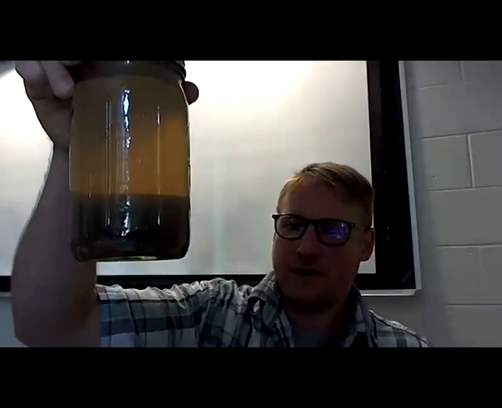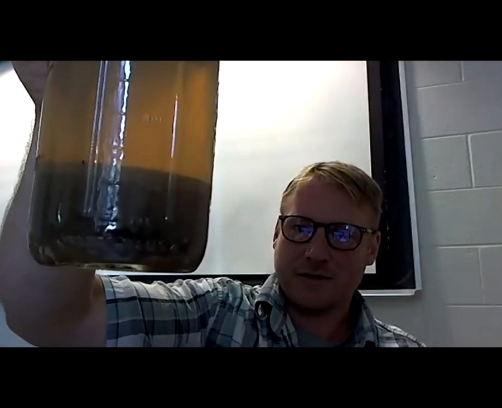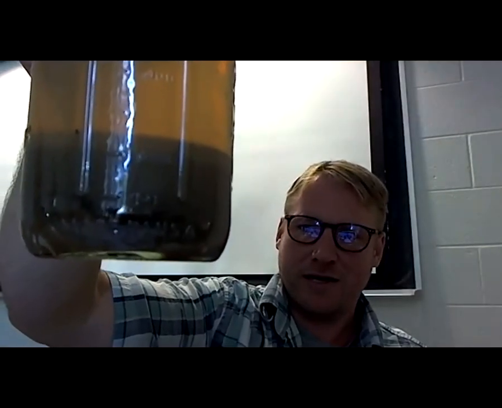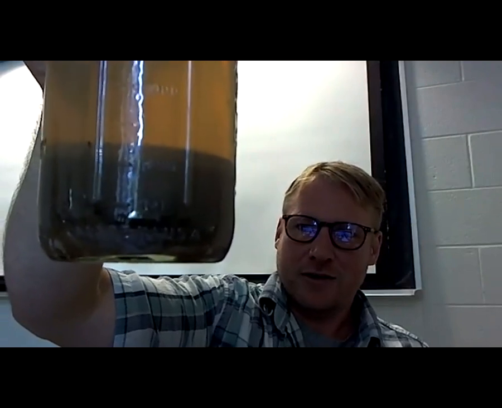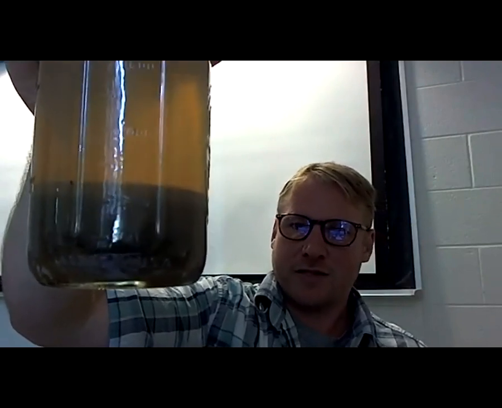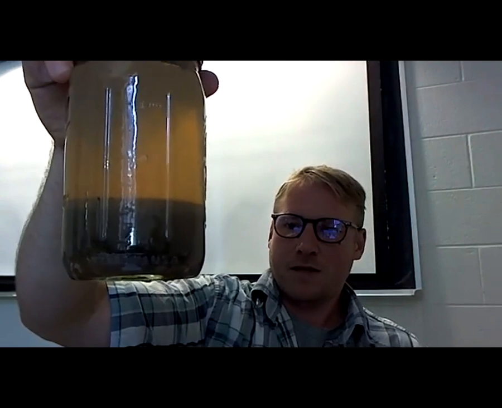Sorry, the lighting's not great in here, but there are 3 layers that it has settled out into. Because sand is the largest particle, it settles first. Silt, being the second size particle, settles second. Then at the very top, the clay settles out because it's the smallest, finest particle, and it takes the longest to precipitate out.